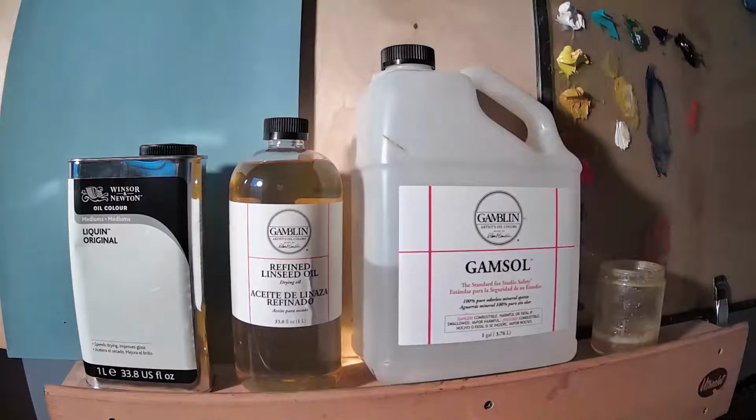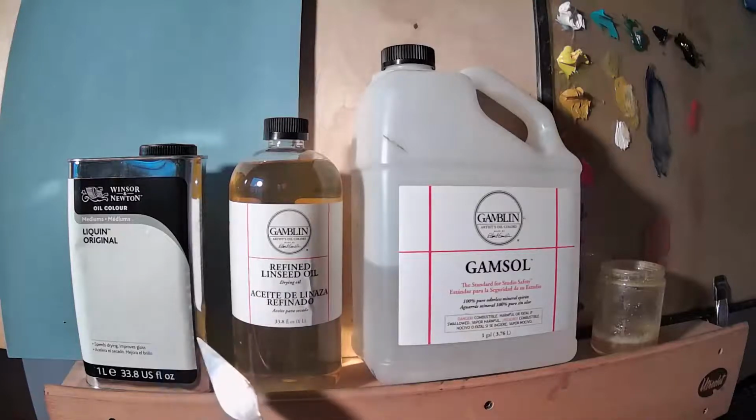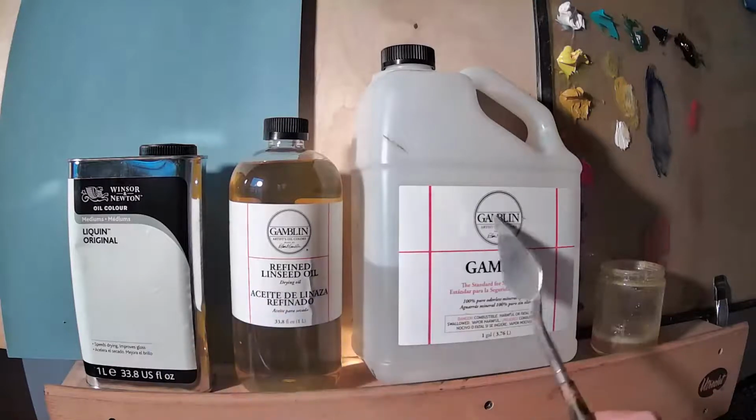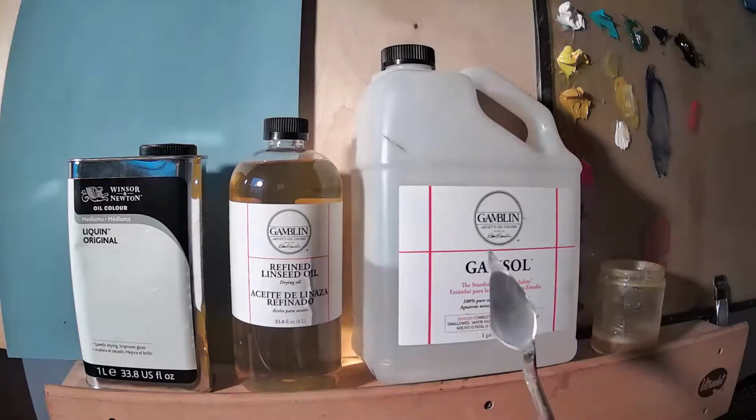So by increasing these different elements, you have some control over the drying time of your paint. If you add more linseed oil to your medium, your paint will dry more slowly. If you add more resin, your paint will dry faster. Mineral spirits also makes the paint dry a little bit faster.